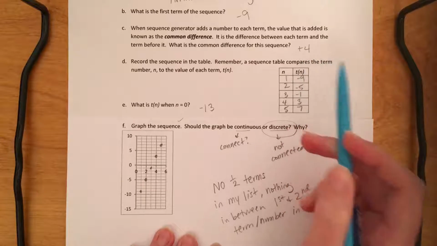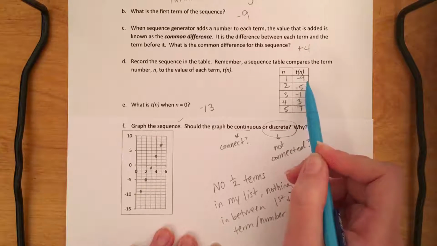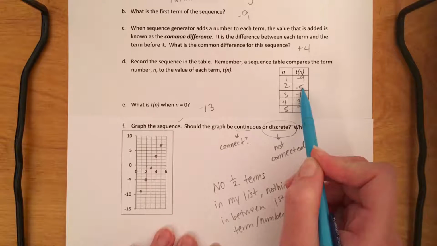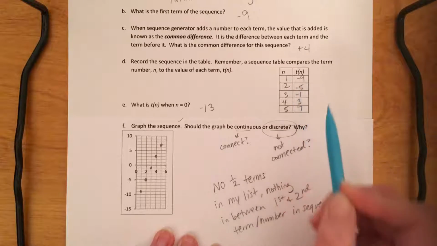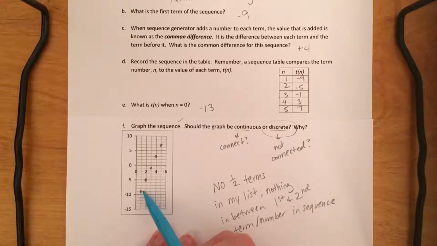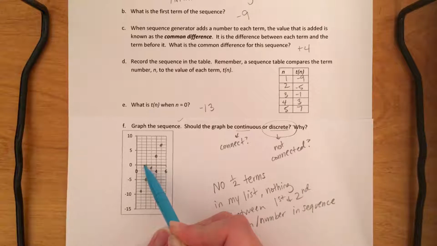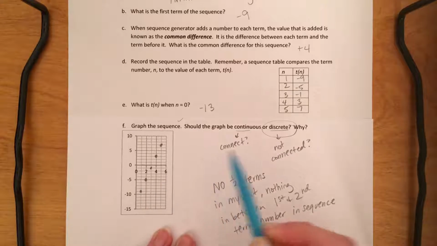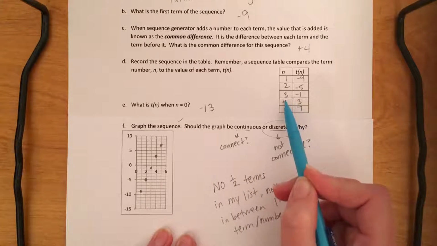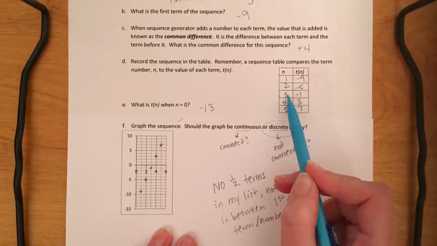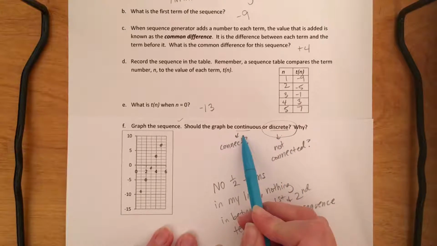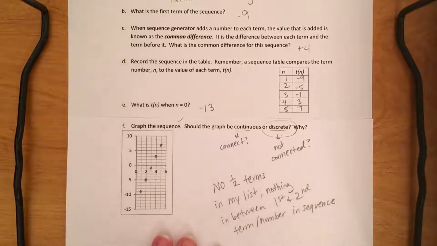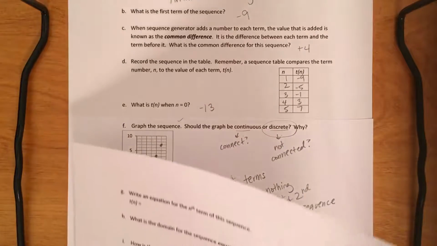Since my pattern's adding 4, I can't just say, okay, there's a number in between. To get to the next thing, I have to write -5. So since there's no number in between these two in my list, I can't have a point at 1.5, whatever. There can't be a point at 3.5, whatever, because nothing exists in between those. So that's what it means to be discrete. Continuous means if I connected the points. So on the next page, go ahead and flip that over.